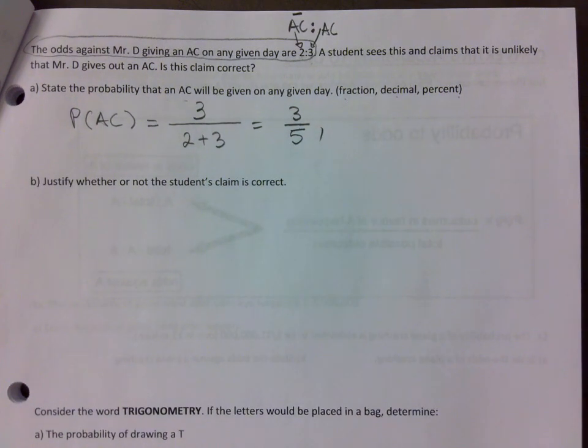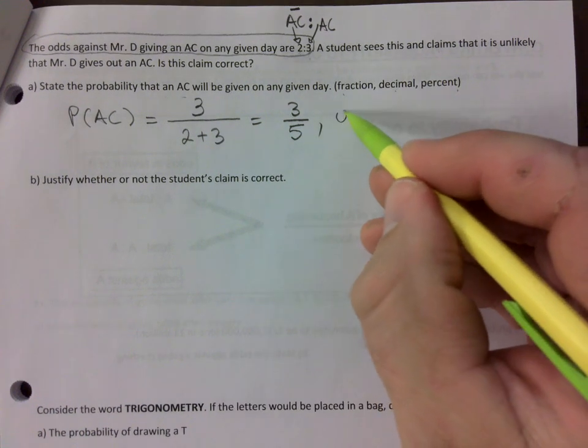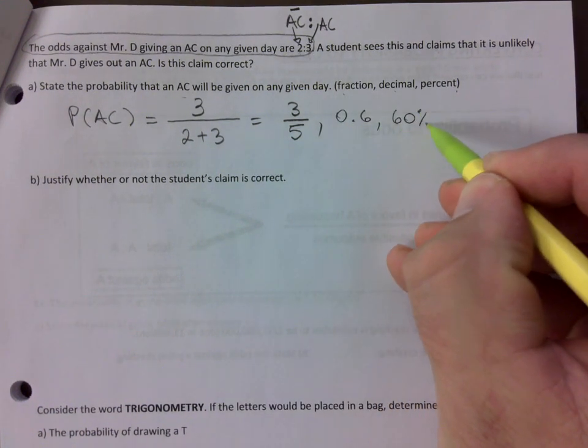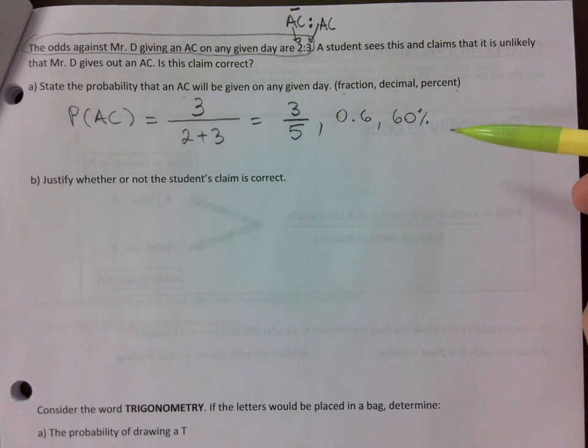What is that as a decimal? 0.6. 60%. Would you say it's more likely than unlikely that you would get an AC based on this? I think it's more likely. It's more likely because it's more than 50%. So that student is incorrect. Right? It's incorrect.